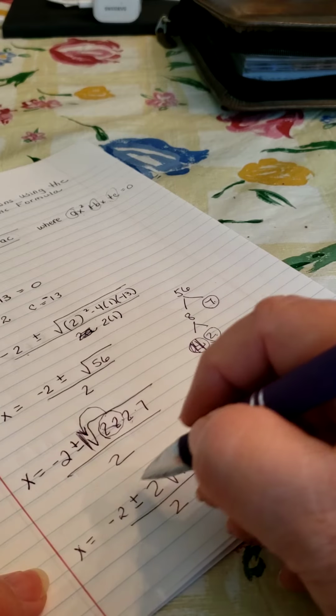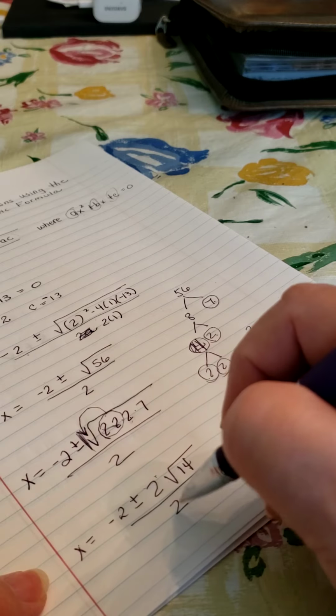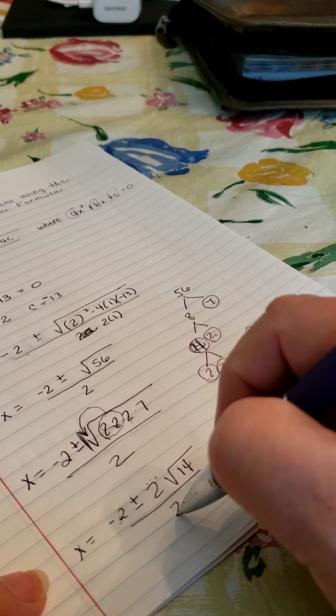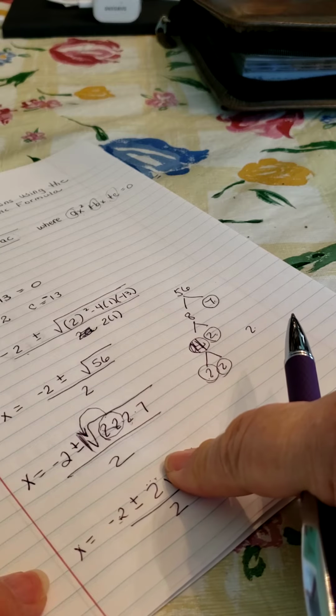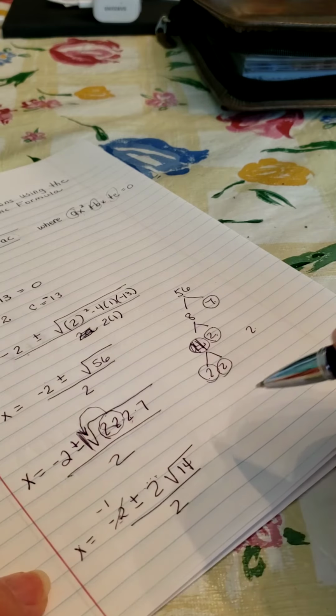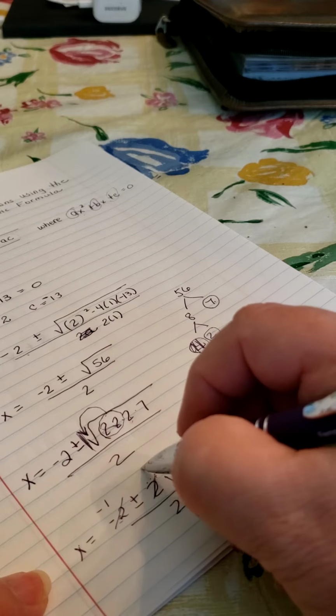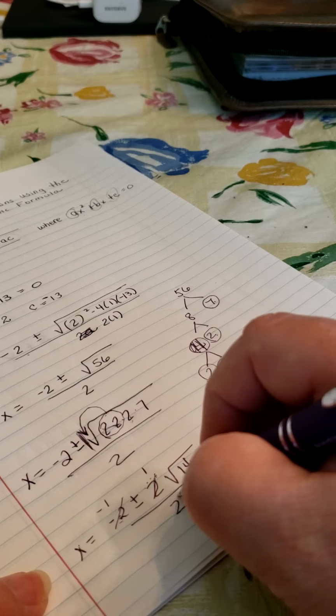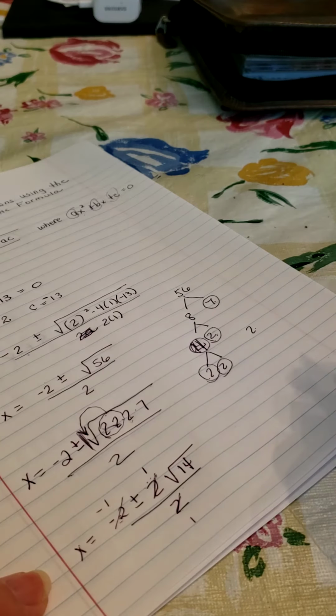And then I'm going to simplify by dividing the same number into all 3 of these parts. I don't ever divide into the radical. So I can divide this by 2 and get negative 1. I can divide this by 2 and get 1. I can divide this by 2 and get 1.